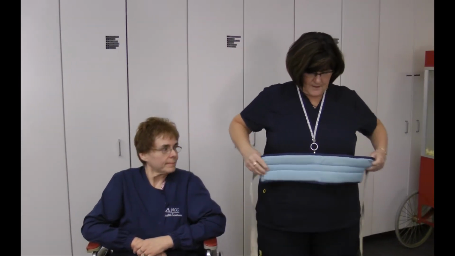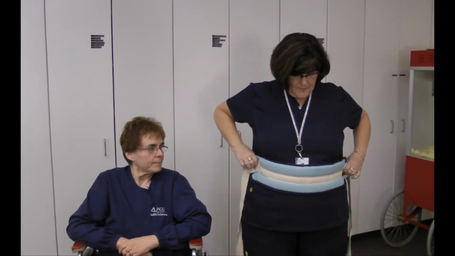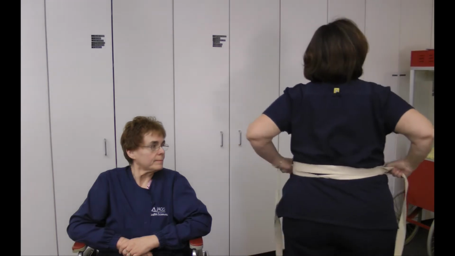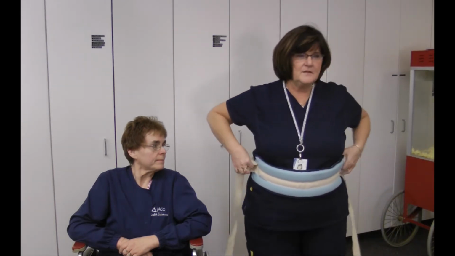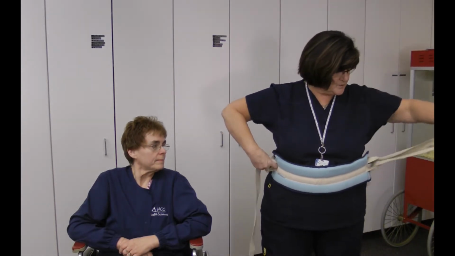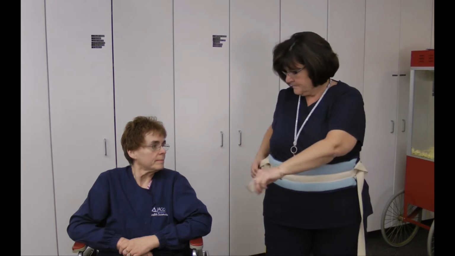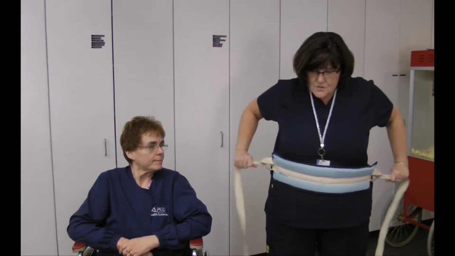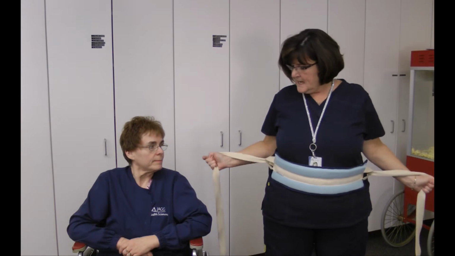There we go. Wrist restraints. The next one I'd like to demonstrate is a waist restraint. This will go on in the front, and this is the way it's usually put on. We cross the straps in the back, and then we bring them through the loops right here. Okay? This is where we hold somebody in, and then we tie these.